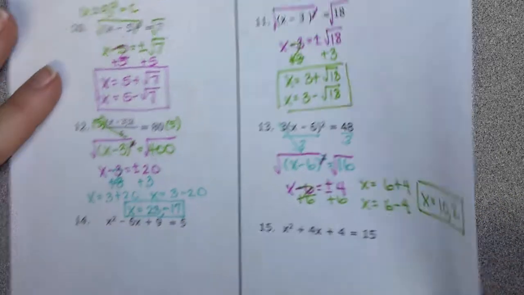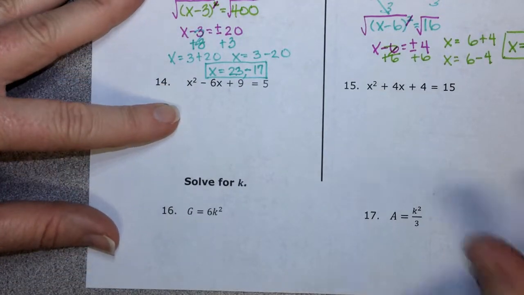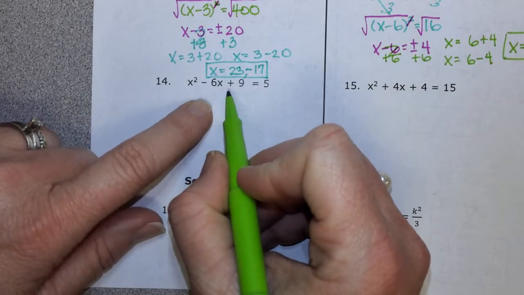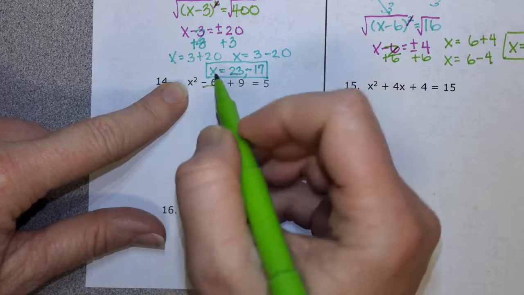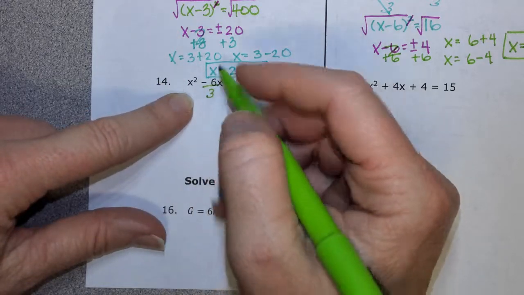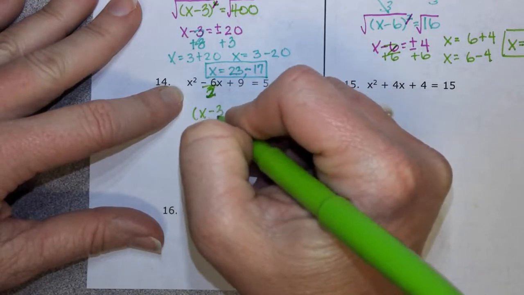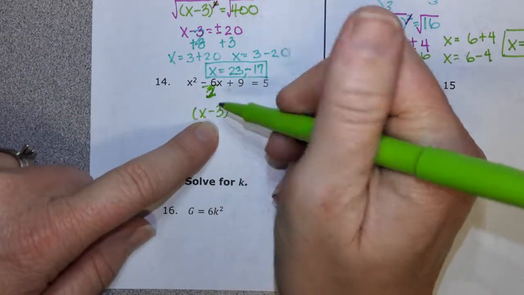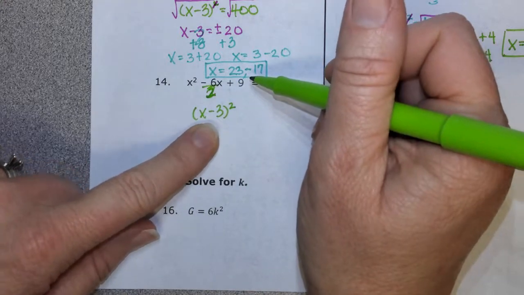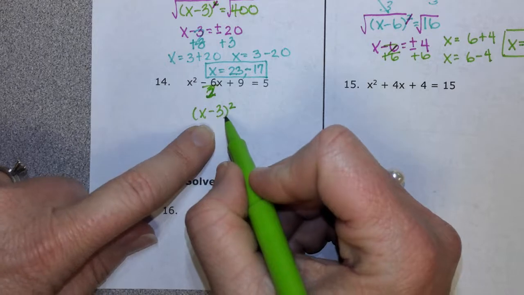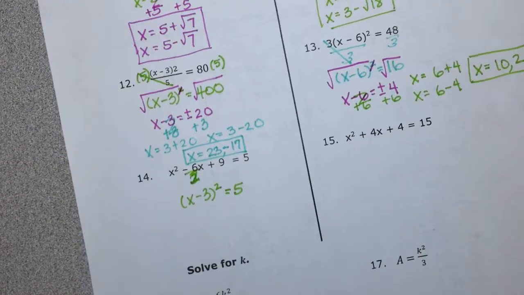All right. Number 14. Okay, so right away I can tell that this is a perfect square trinomial because when I take my b value here and I divide it by 2, I get a negative 3, and negative 3 times negative 3 gives me this 9, so that's how I know it's a perfect square trinomial. So my factors therefore would be x minus 3 squared. And this is going to equal 5. I'm just going to bring down the 5.